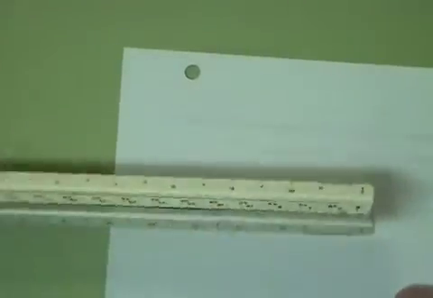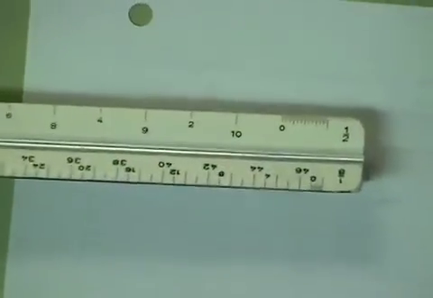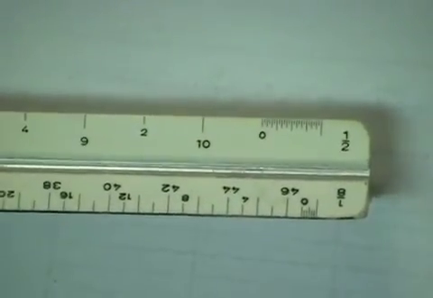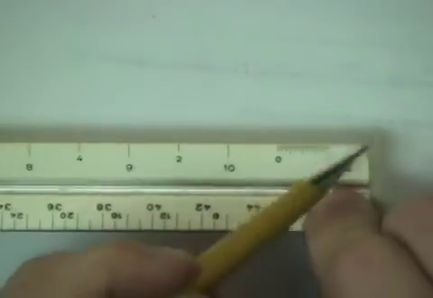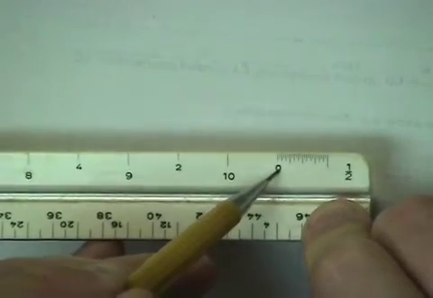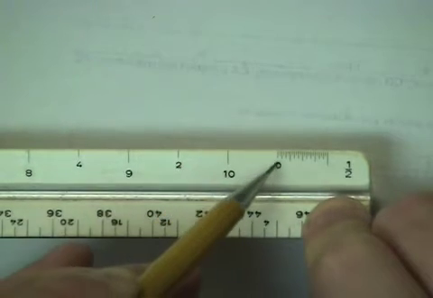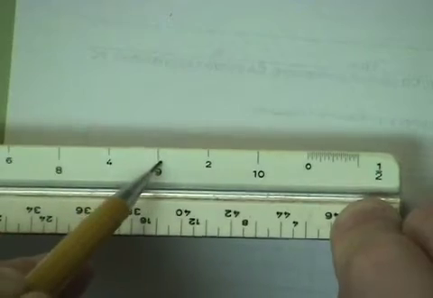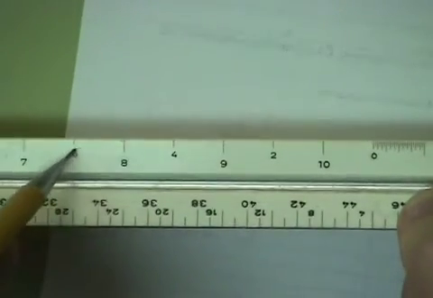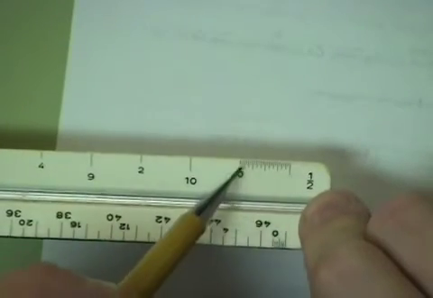Okay? Half-inch scale. I'll review the end. So when we're on this half inch, we notice the 0 is up high, so I'm not using that. I'm going 0, 1, 2, 3, 4, 5, 6. Okay? And this end represents inches.